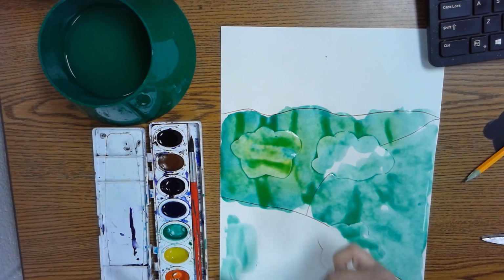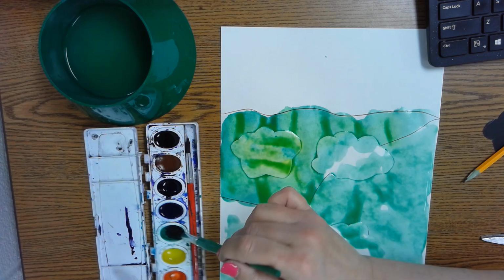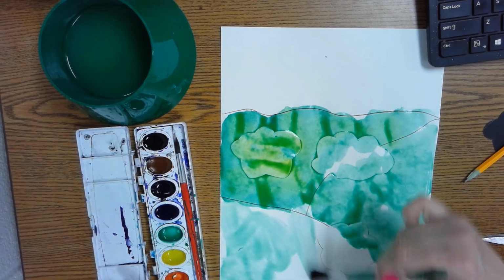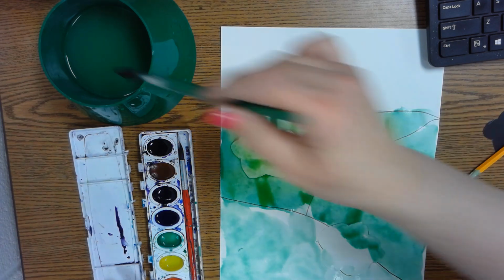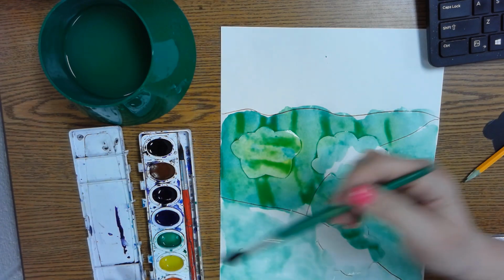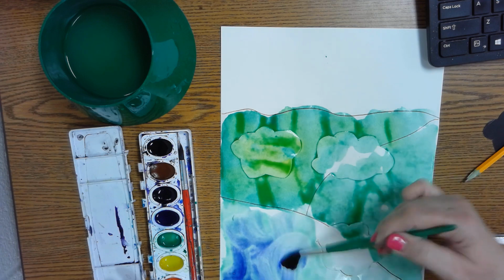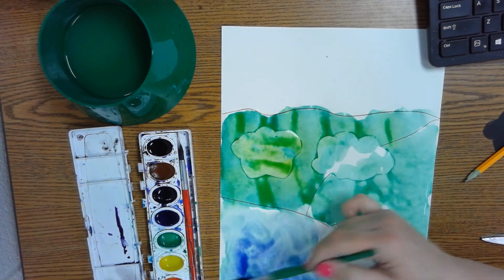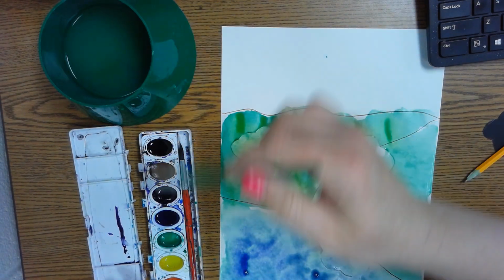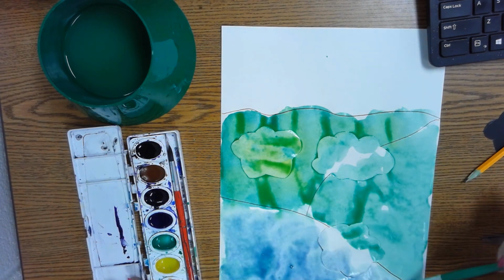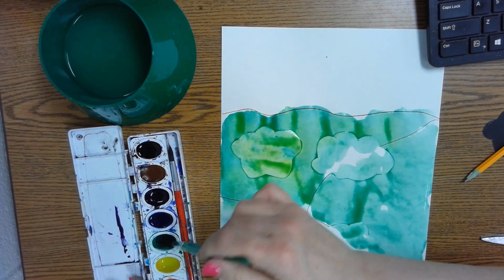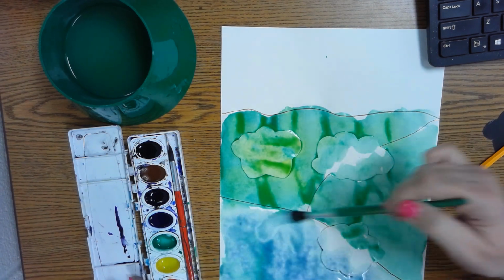Okay, water, color, paint. I think I'm going to add a little bit of blue to this. Water, color, paint. And now I'm going to add a little bit of blue. Water, color. Ooh, that was a lot of blue. I think I'm going to have more green. What do you think? Yep, because that's looking pretty blue. So water, color, paint. Ooh, I like that. That's a bluish green. So if you get too much of one color, you can always add more of another, right? That'll make it change back.